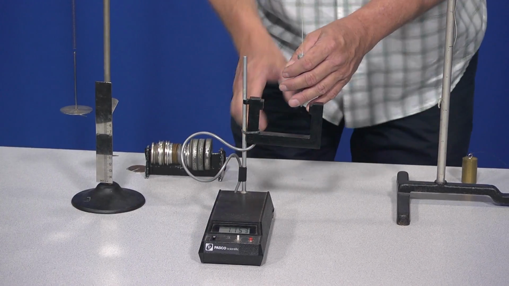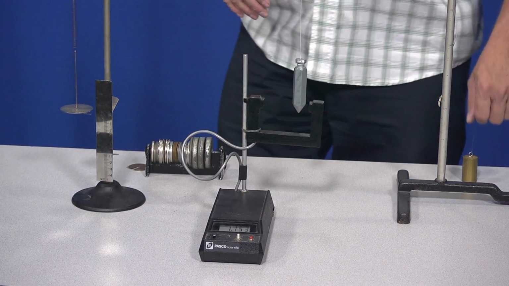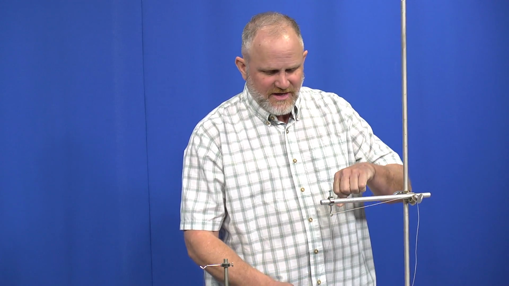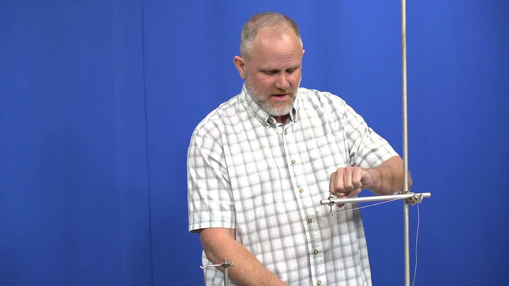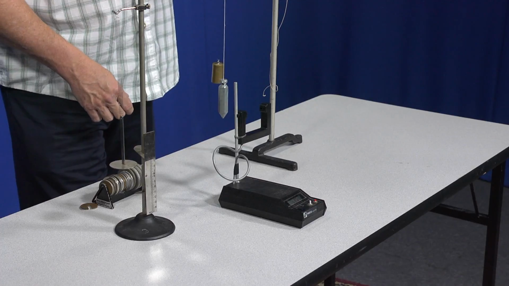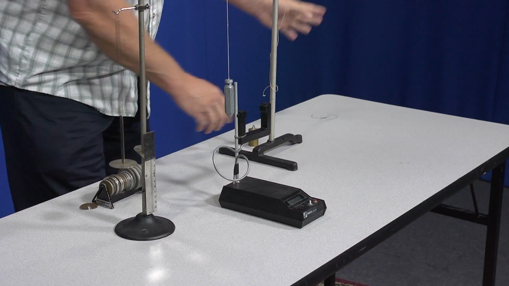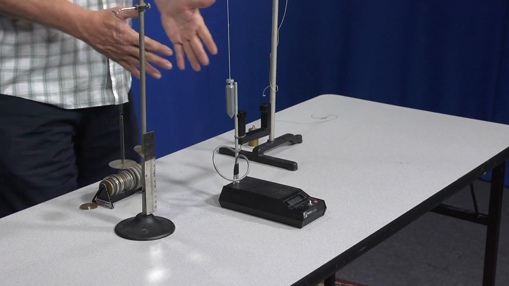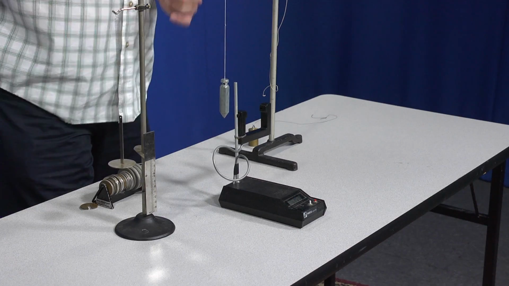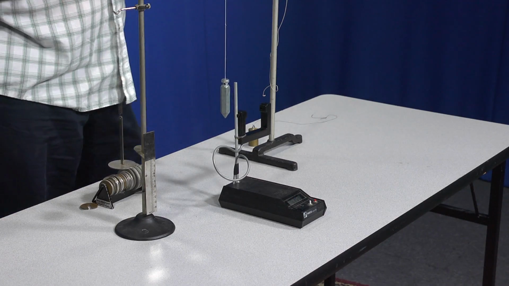So as I said, you want to see what effect mass has on the period of the simple pendulum. So keeping the length the same, I would use a different hanging mass, and I would repeat the same experiment. Now, I want to see if length affects the period for the simple pendulum. So leaving the mass the same, I want to change this length here. And let me give you a little hint.